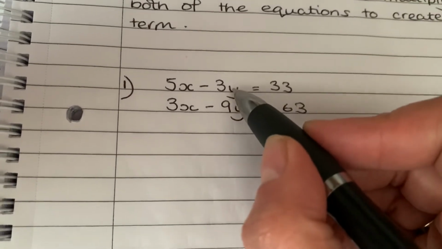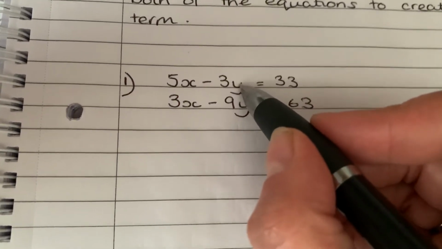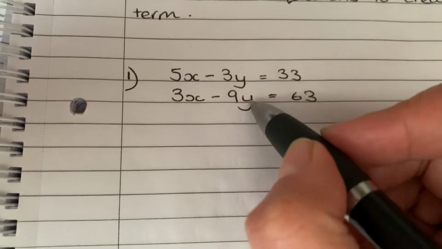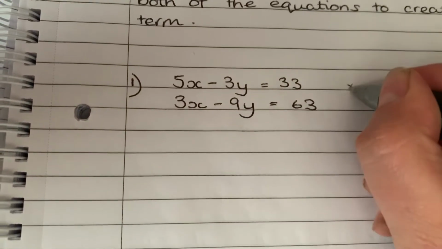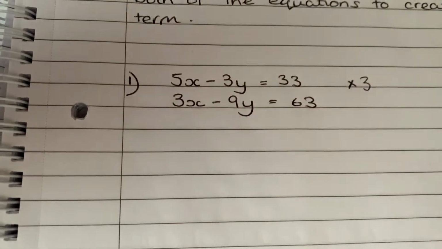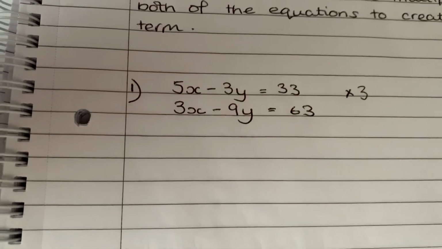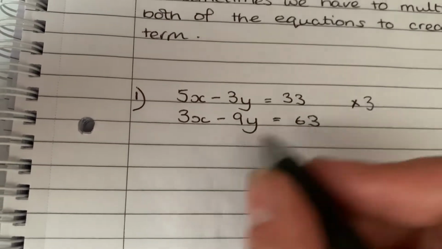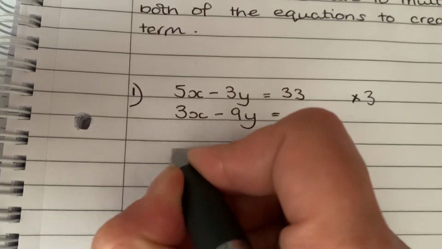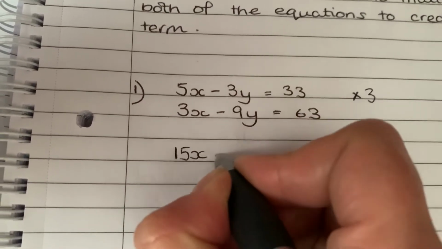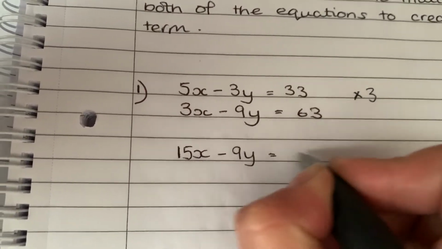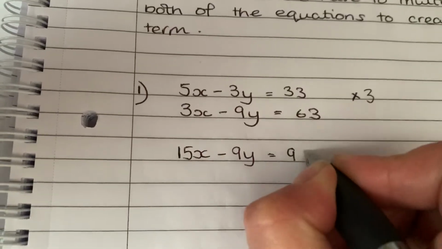So this time I've just got to multiply this one by 3 in order to make it 9y and 9y. So I'm going to put a little times by 3 there to make sure whoever's going to mark my work knows what I was doing. So I'm going to times that one by 3, so that will be 15x minus 9y equals 99.